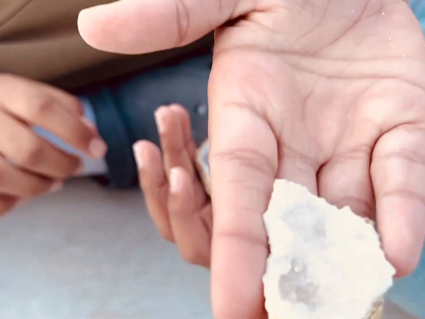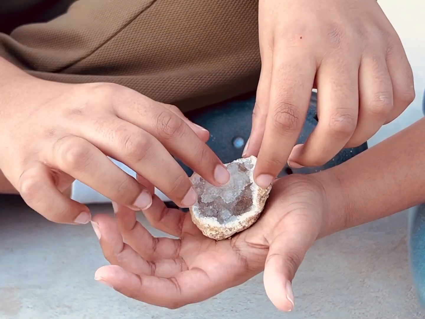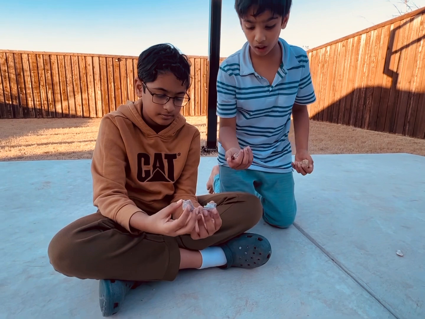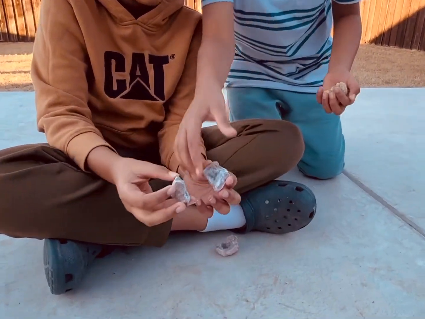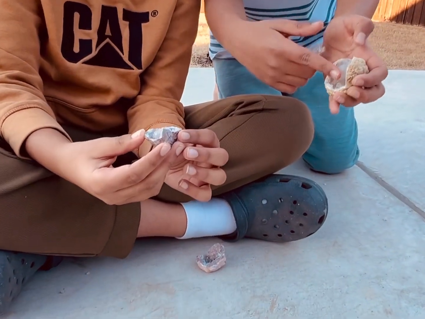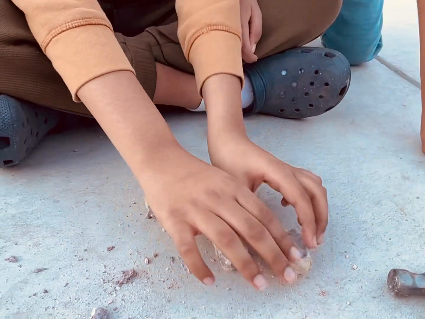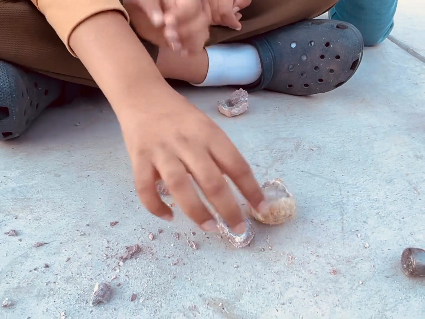I also have one of this. Here, the crystals have been formed through one of our explanations. With an adult's help, I got this broken, and you can see these two are different. Look at this type of crystal and look at this type of crystal. Yeah, so this pink one's much darker, while this is much lighter.